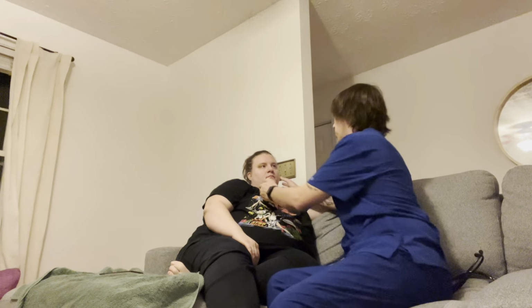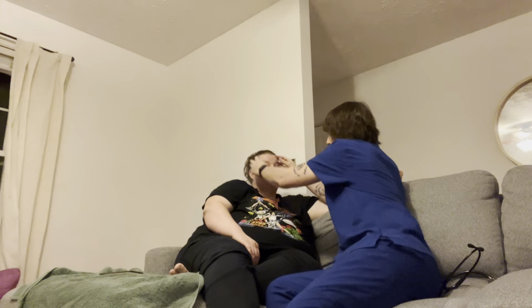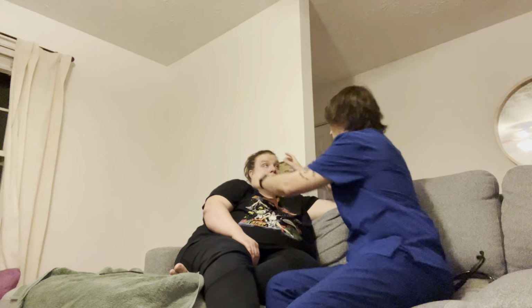Then pull the eyelids down and look at the conjunctiva. Make sure it's nice and pink. I won't hurt you, but you can do the same on the upper eyelids.